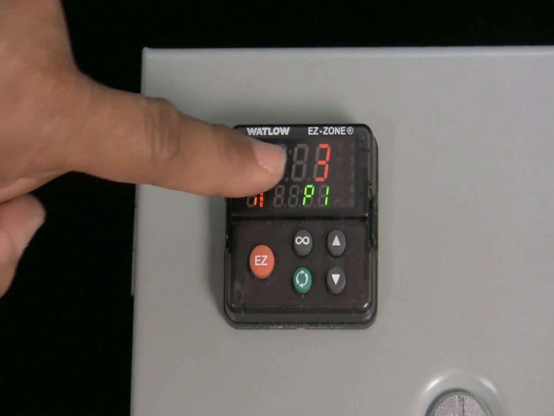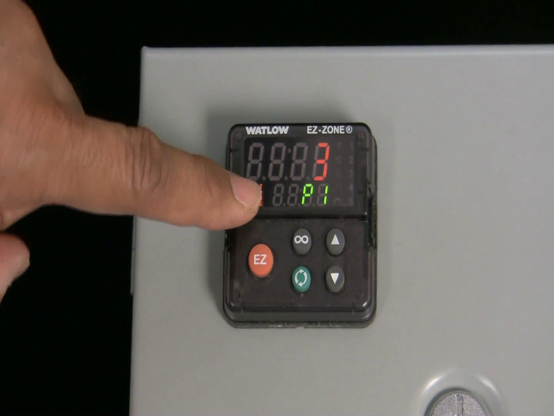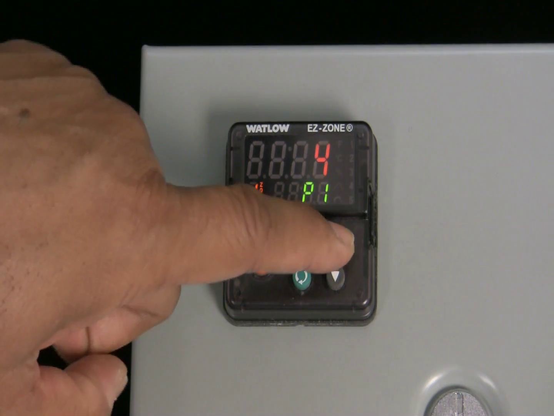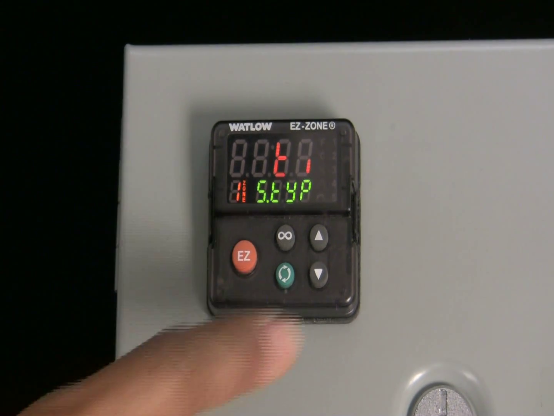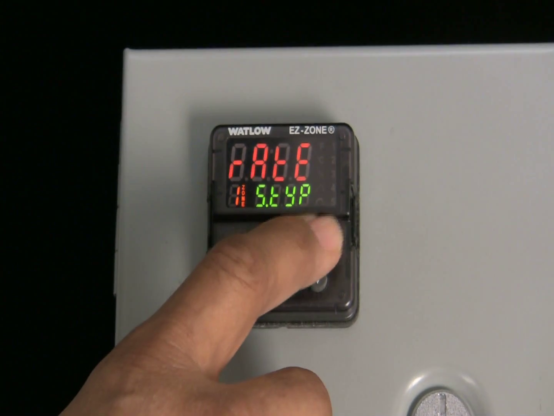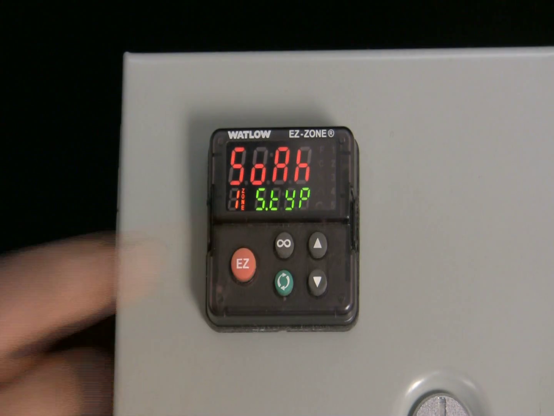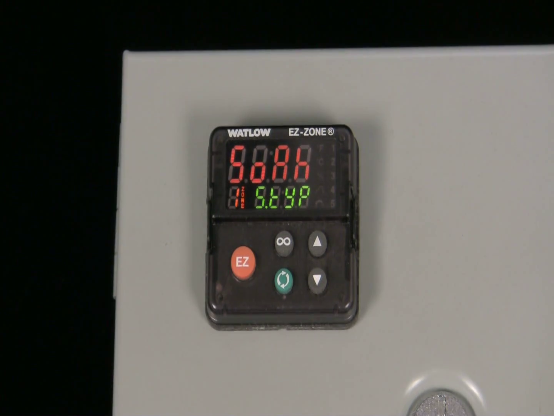Press the infinity key to get you back to the third phase, and then the up arrow key to advance to the fourth stage for your program. You press the infinity key that will get you back to T1 over STYP. Then use the up arrow key to get to the soak cycle.